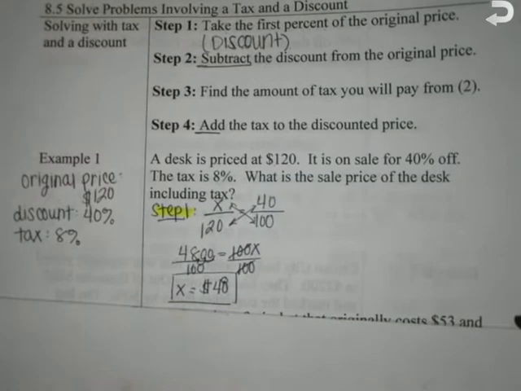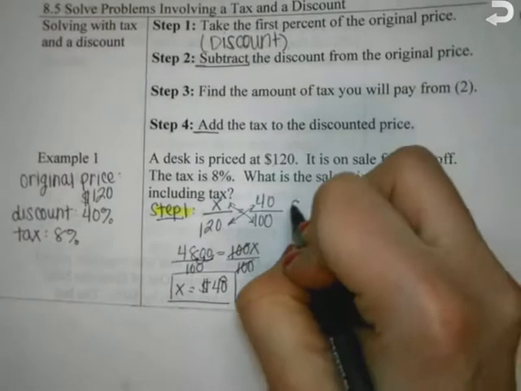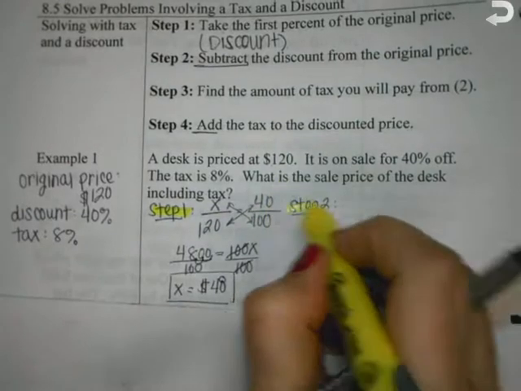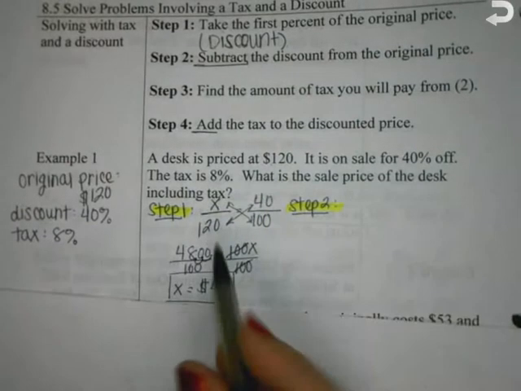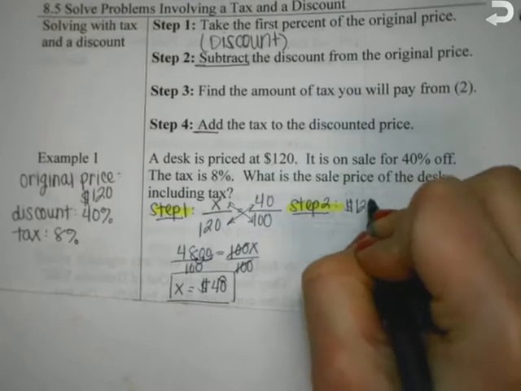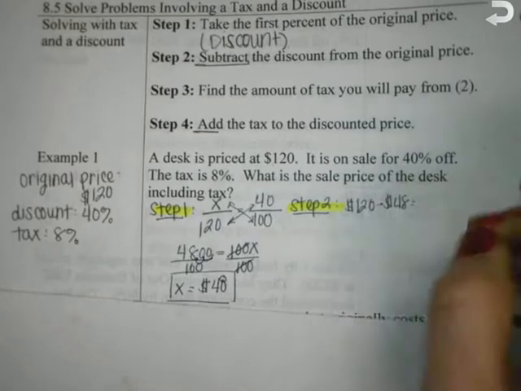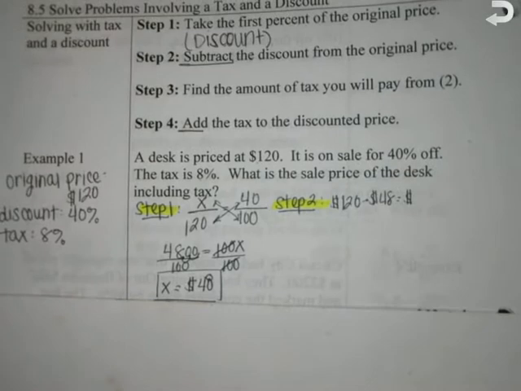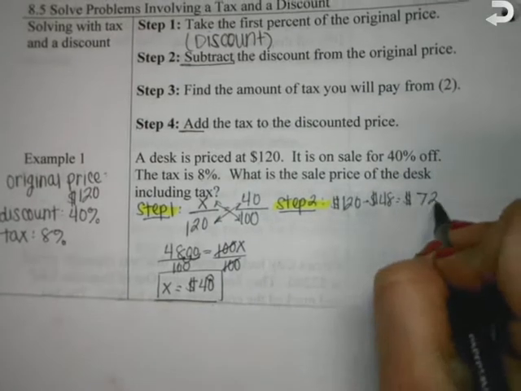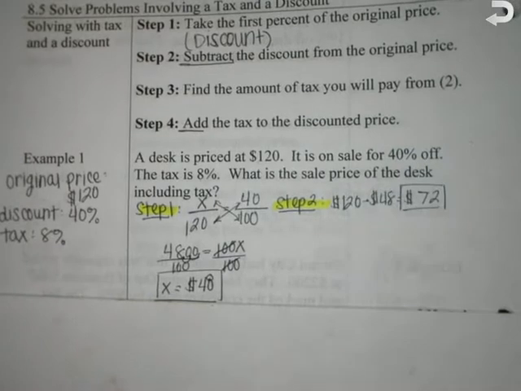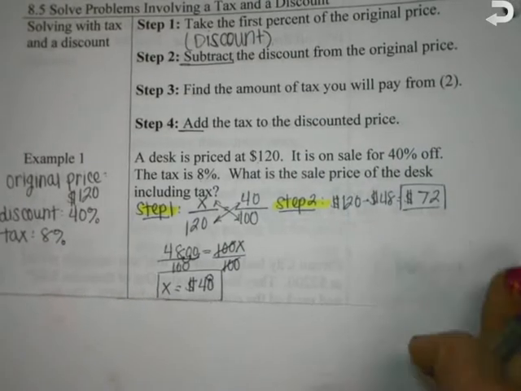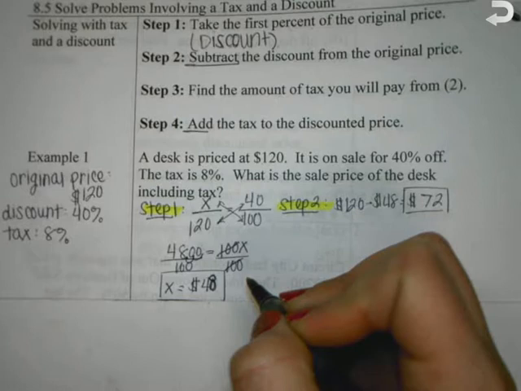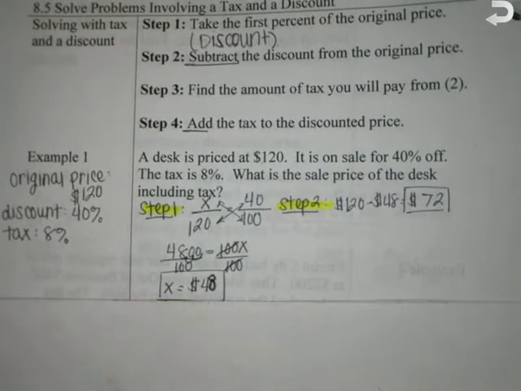So what is step 2? Step 2 is to subtract that. So we're going to subtract $48 from the original price. So 120 minus 48. That gives me a discounted price of $72. Make sure you're writing the dollar signs. Yep, on the test, if you do not write the dollar signs, I will mark it wrong. Okay? I need to know what we're working with.